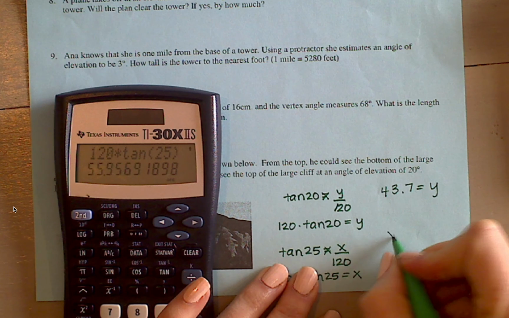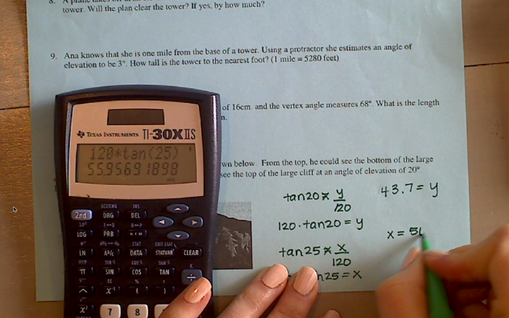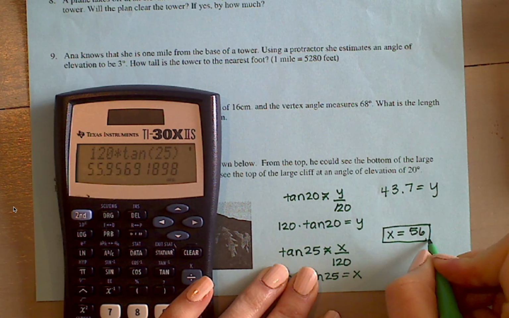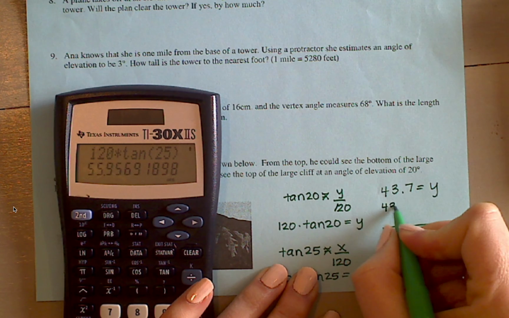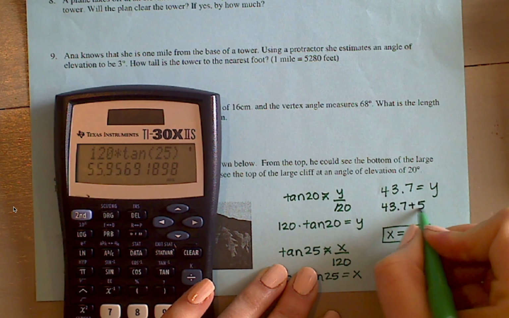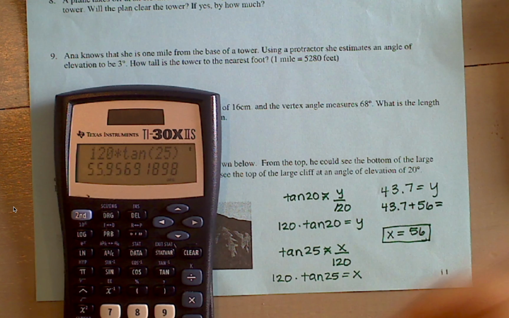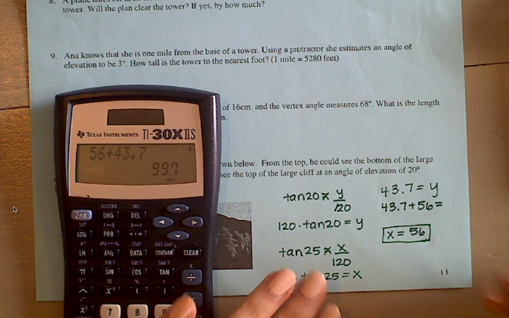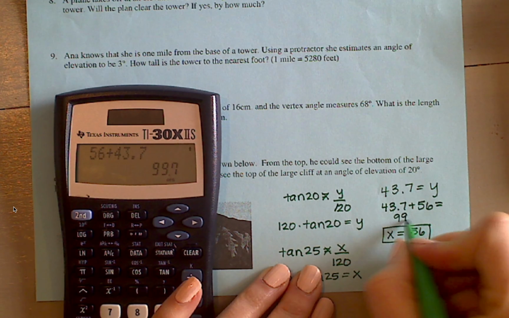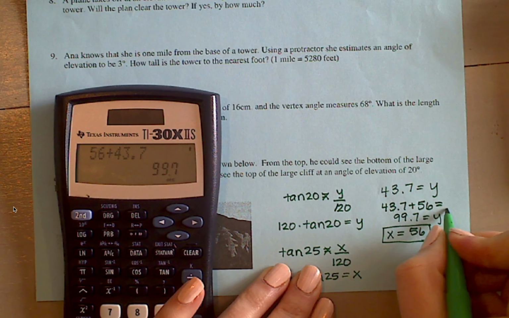So we know that x will equal 56. That's our final answer. And then with y, we have to add the 43.7 plus 56 to give us our entire length, and that would be 99.7 as the entire length of y.